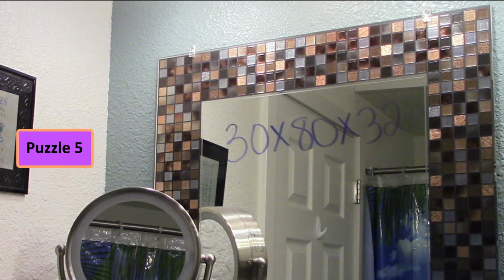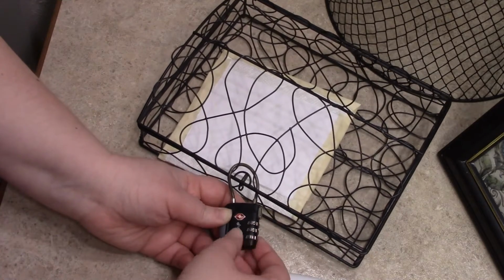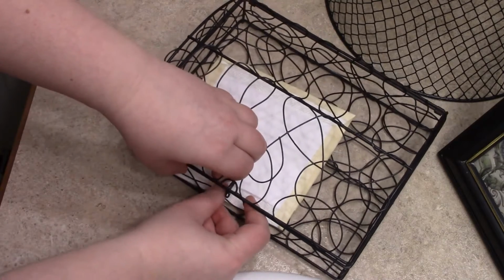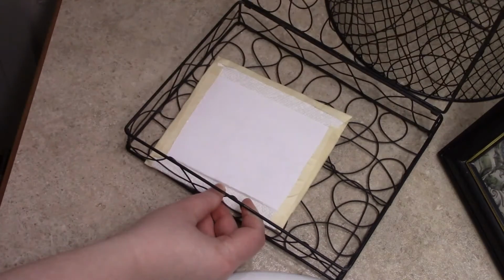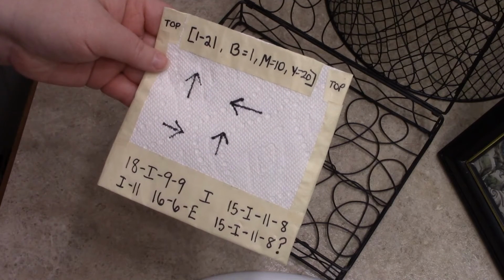All right, well, what happened is a mirror is in reverse. You are actually looking at 3 times 8 times 23. Did that throw you off a bit? Which is 552. All right, so we are going to open this up and see what this piece of paper and tape and marker is about.